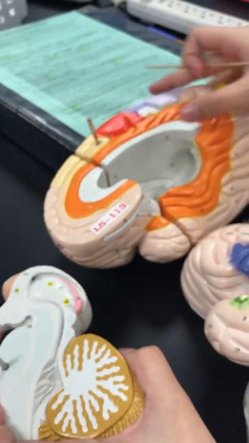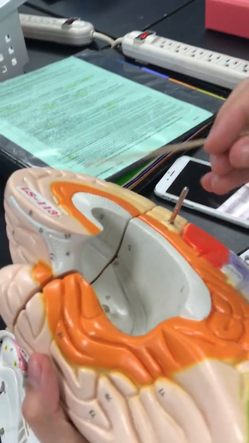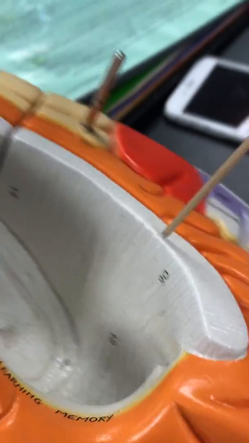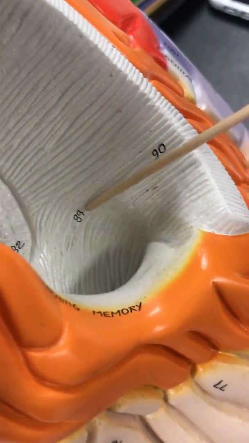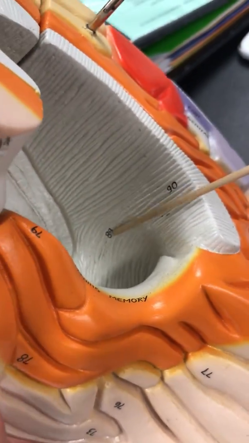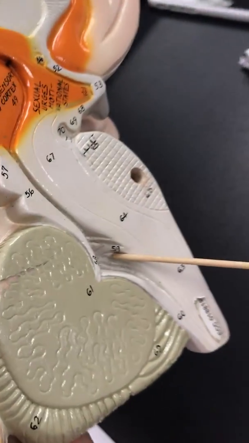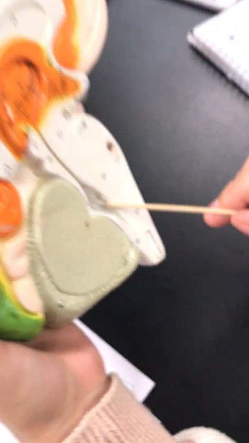And then the lateral ventricles, there's two. This one is lateral ventricle, which is the anterior horn. And then another lateral ventricle, which is the posterior horn. And then the third ventricle is by the thalamus, 113. And then the fourth ventricle is number 59.